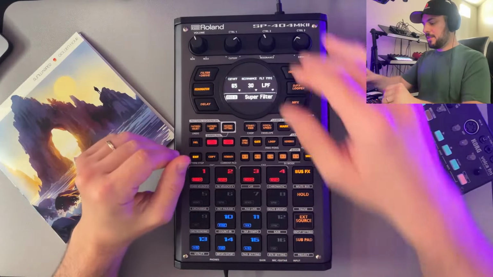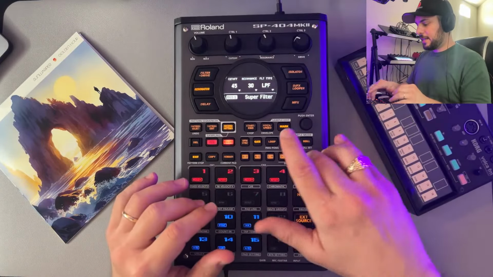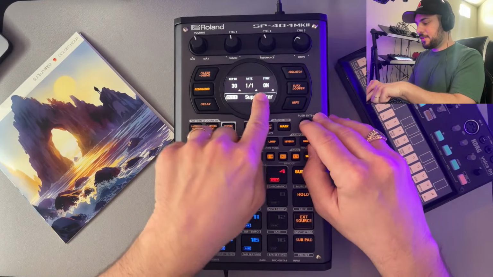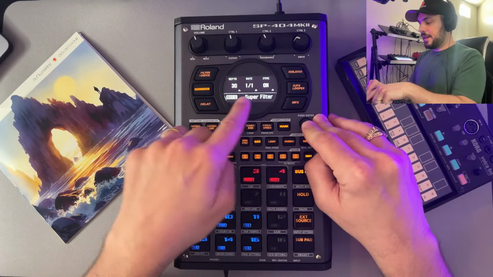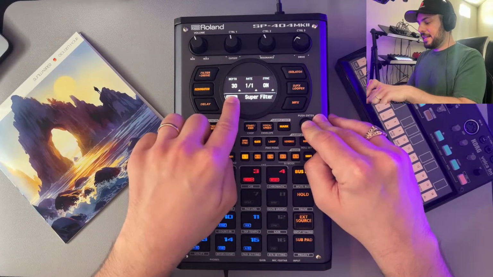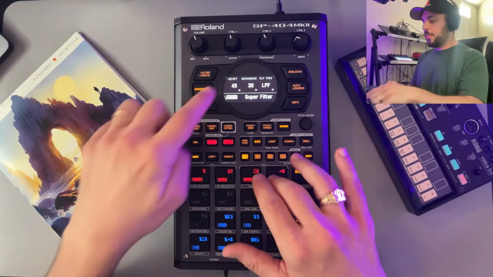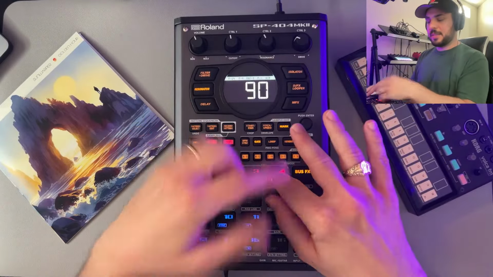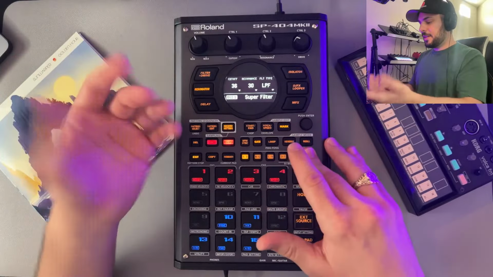So I think we're going to do a filter. And I've got a subtle LFO on super filter. If you hold down the knob, you can sync it, and then rate and depth. So here we go. I've got just a 1-to-1, so it's just slowly opening this filter, which kind of plays with the resonance a little bit. Hear how it kind of opens up.